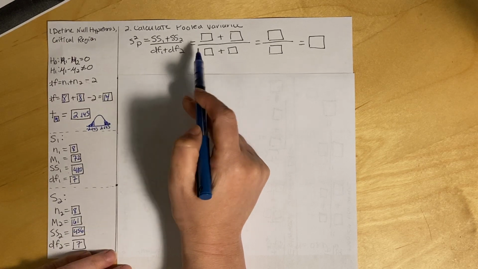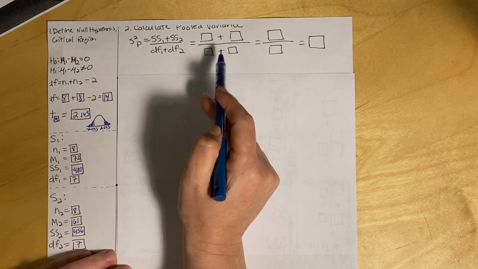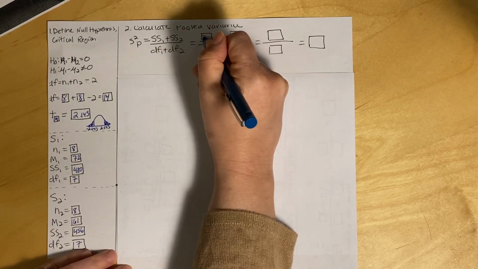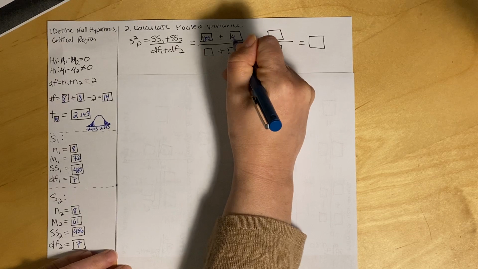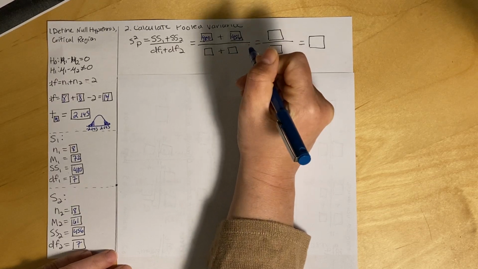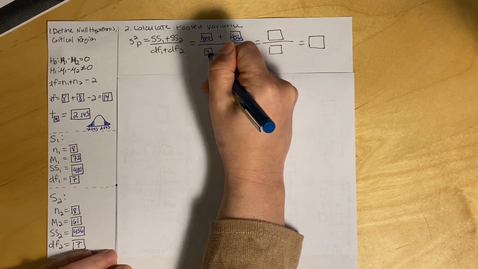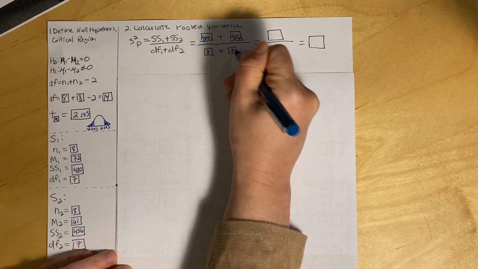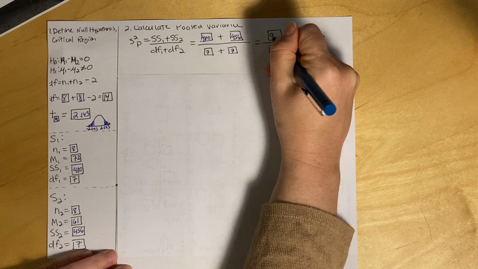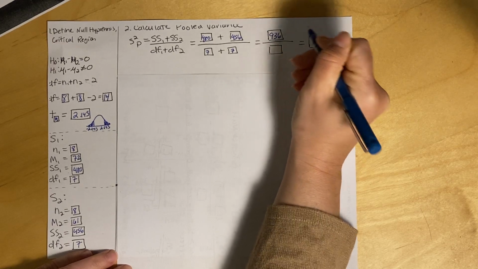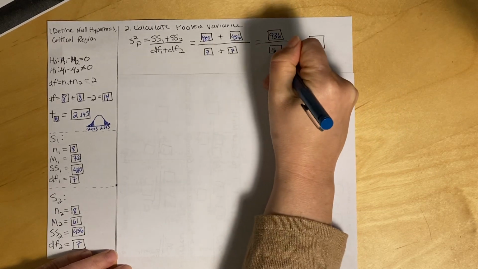So now I can simply fill in the values from the information that I have. So sum of squares 1 is 480, sum of squares 2 is 456. The degrees of freedom 1 is 7, degrees of freedom 2 is 7. So this is going to give me 936 over 14.